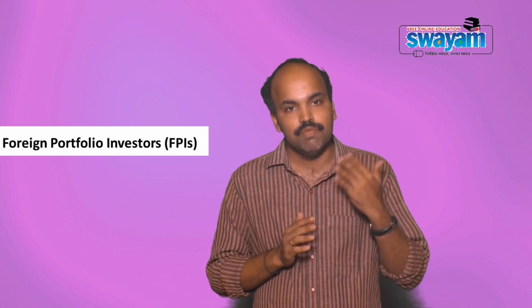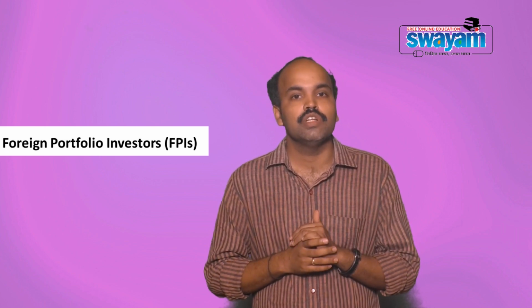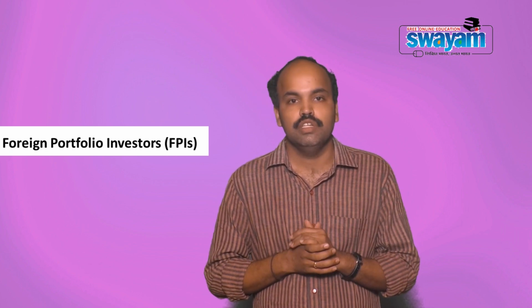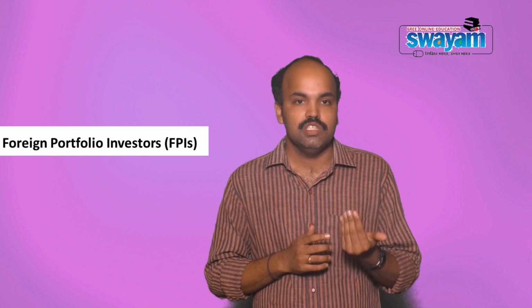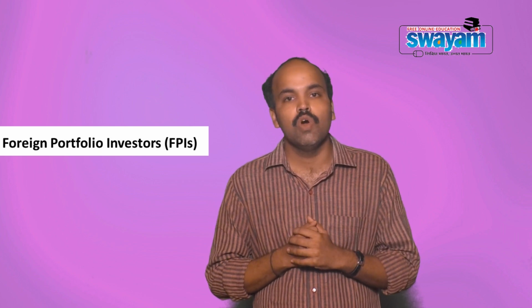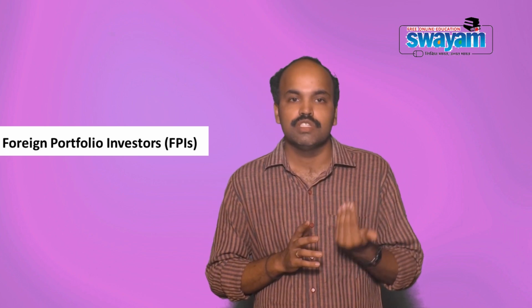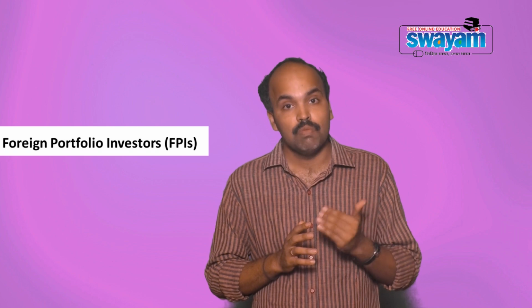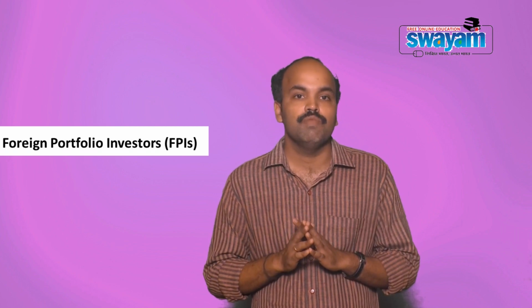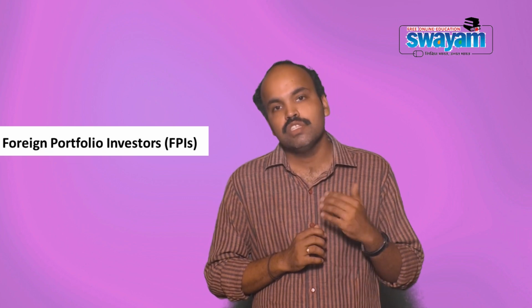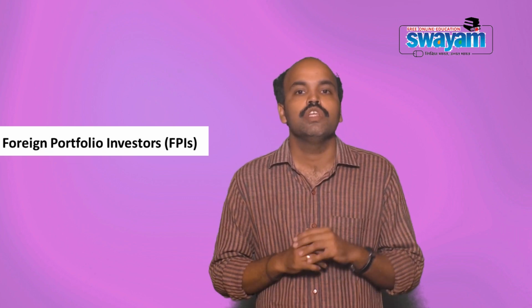These international investors must register with the regulator SEBI to participate in the Indian securities market. Then P-note participants. The participatory notes or P-notes are instruments issued by SEBI registered foreign portfolio investors to overseas investors who wish to invest in the stock markets without registering themselves with the market regulator SEBI. P-notes provide access to Indian securities to these investors.